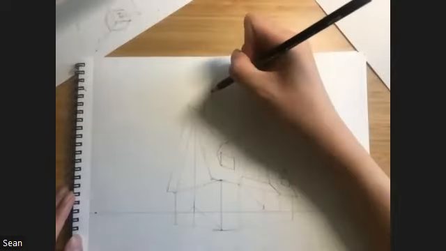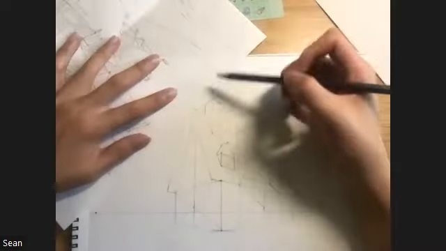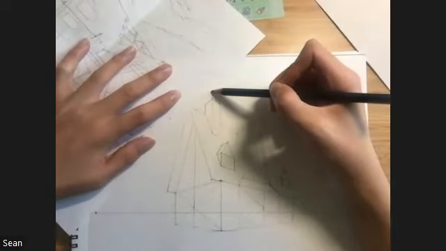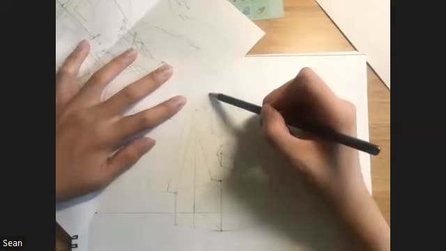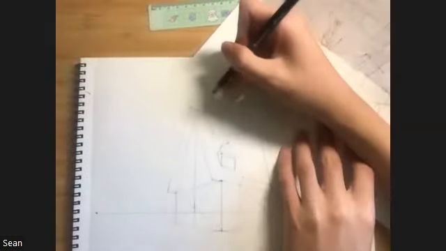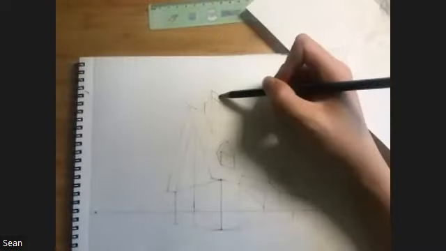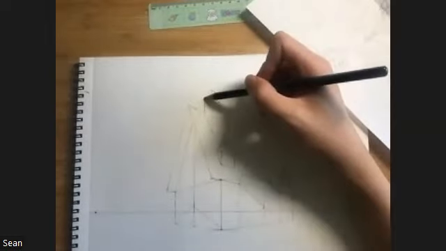To find the new lines, I will take my straight edge from this point down to the vanishing point, make a line, and then do it to the other side as well. And then I can make a line like this, and connect it back to the chimney. And now I've extended it.